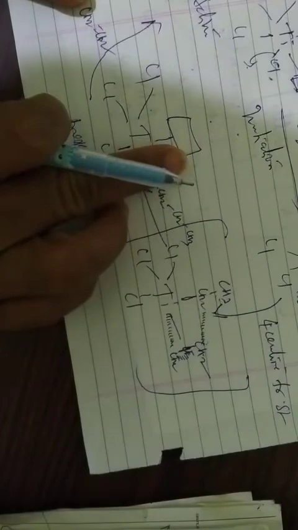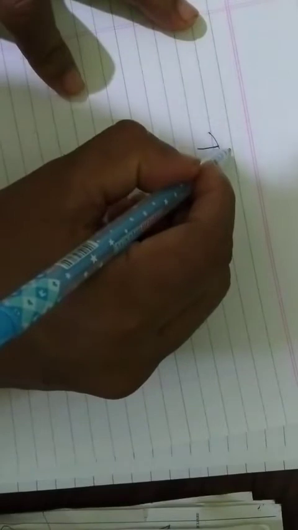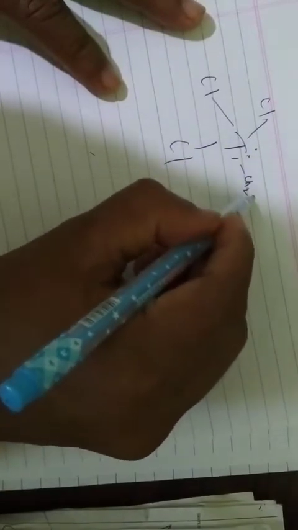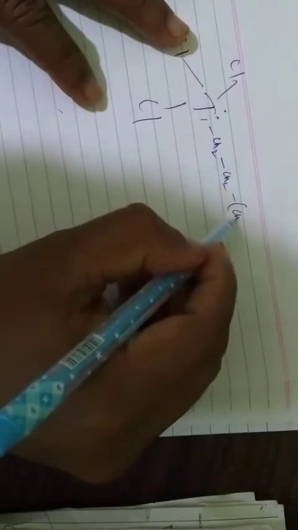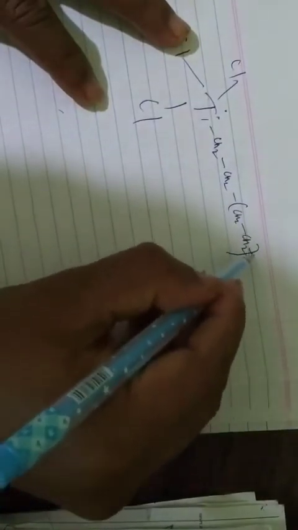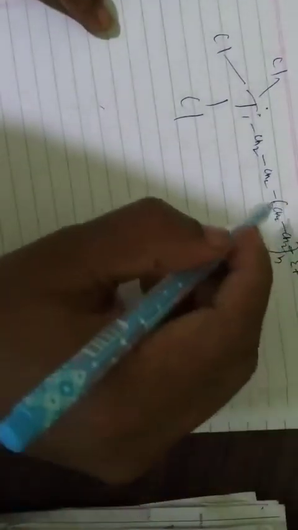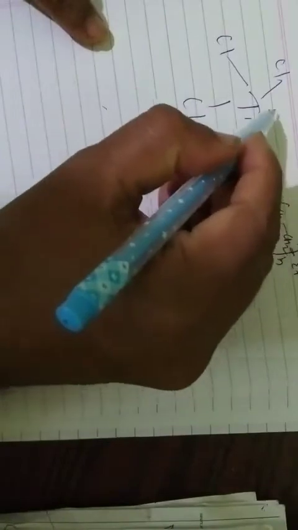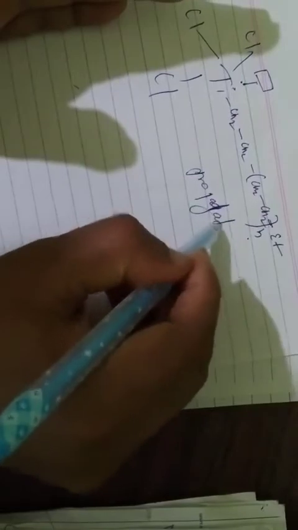Next, again this vacant site will be attached by the alkyl, and ultimately I can show it is going to form this way: titanium is there, again this is going to attach here, and this Cl is as usual. So I'm going to get CH2, CH2, CH2, CH2, n times, with Et, like this. And again a vacant site is created here, and you can see this goes on, so that's why I have taken n times. That is what we call propagation.